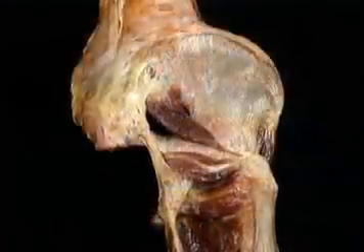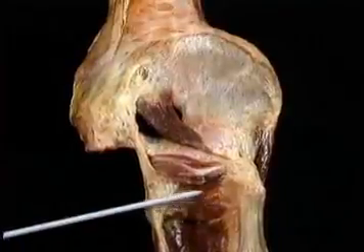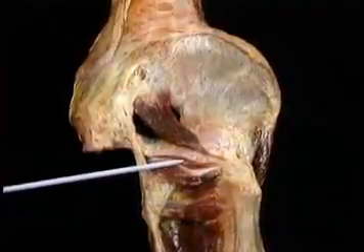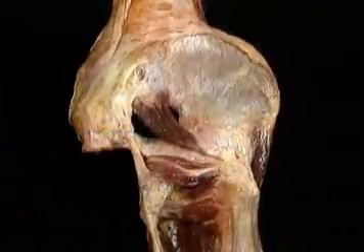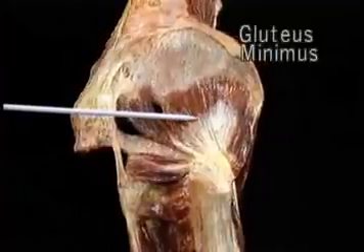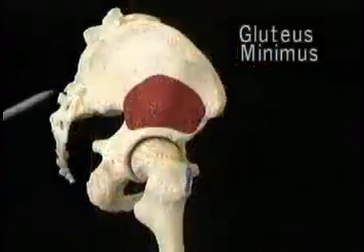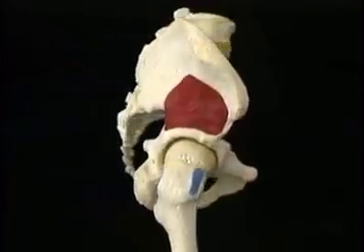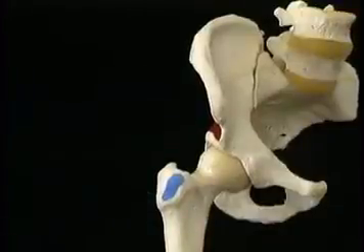The 2 important abductors are gluteus minimus and gluteus medius. We'll go around the back to look at them. Here are the short rotator muscles that we've seen already: quadratus femoris, obturator internus and the gemelli, and piriformis. Now we'll add gluteus minimus to the picture. Gluteus minimus arises from this part of the wing of the ilium. It's inserted here on the front of the greater trochanter.